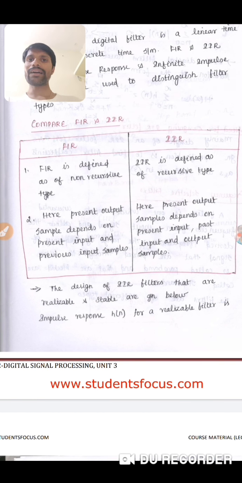As we have earlier studied, FIR is a non-recursive type. What does non-recursive mean? It doesn't have any feedback. Whereas IIR is a recursive filter. Recursive filter means it has some feedback.